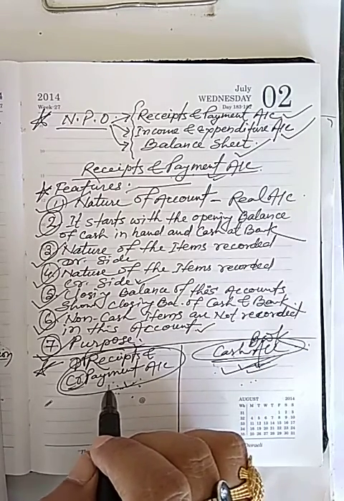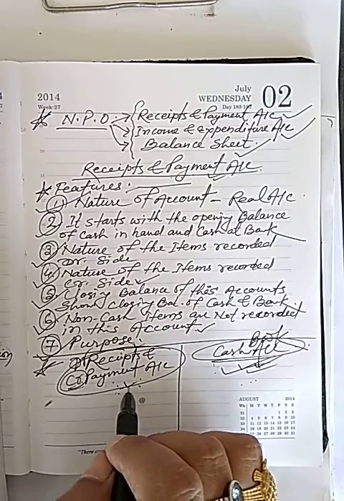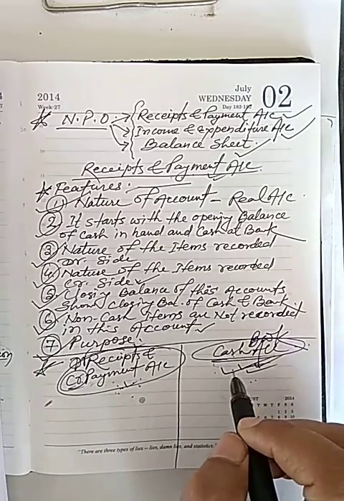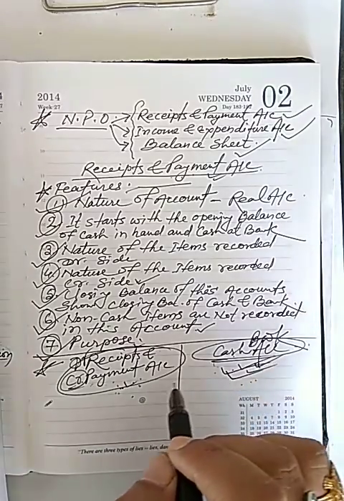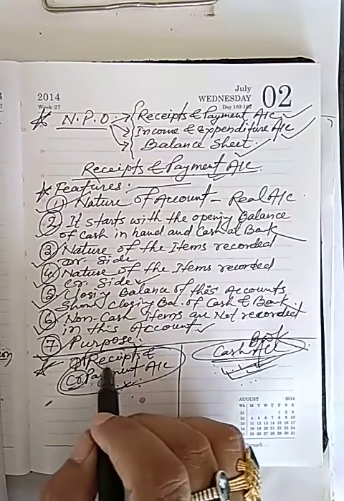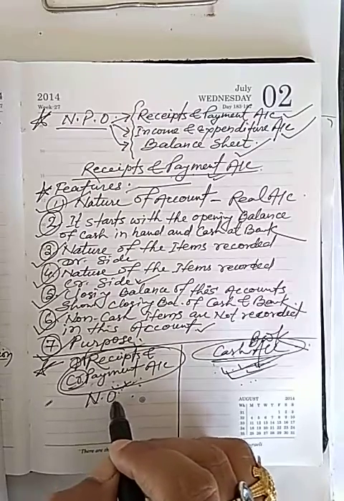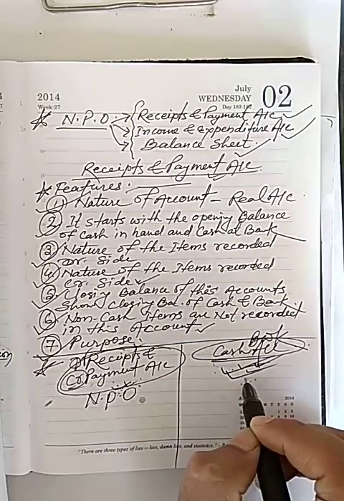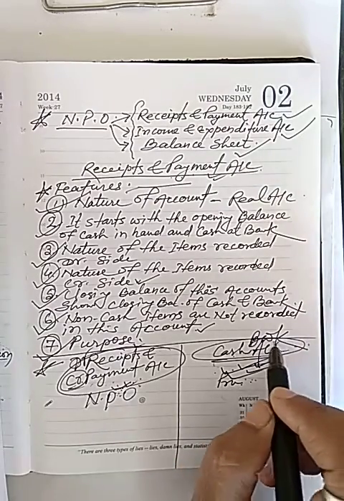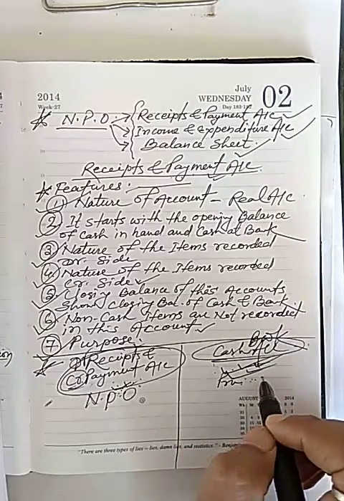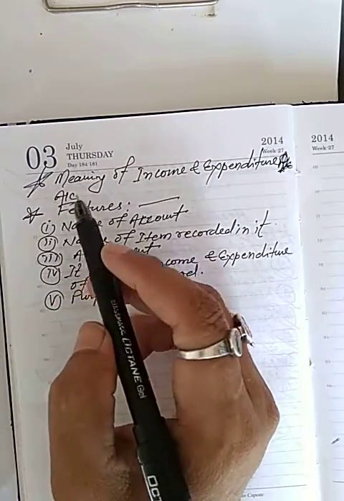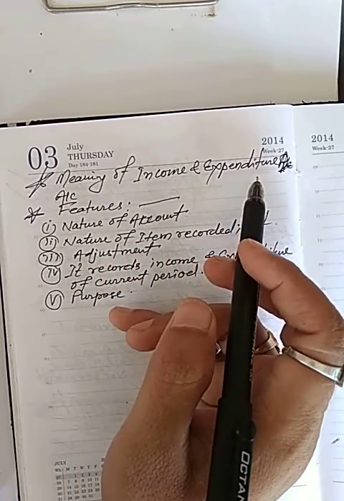Receipt and payment account has no ledger folio columns, but cash book has ledger folio columns. Receipt and payment account is prepared by not-for-profit organizations, but cash book is prepared by profit organizations or not-for-profit organizations both. Now, meaning of income and expenditure account.